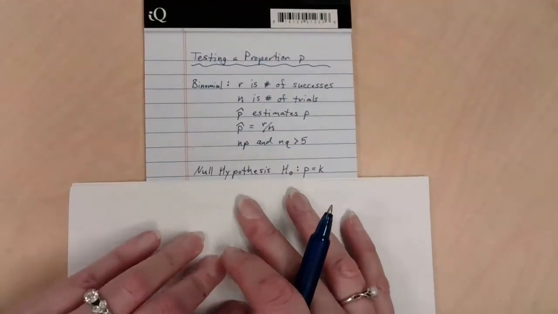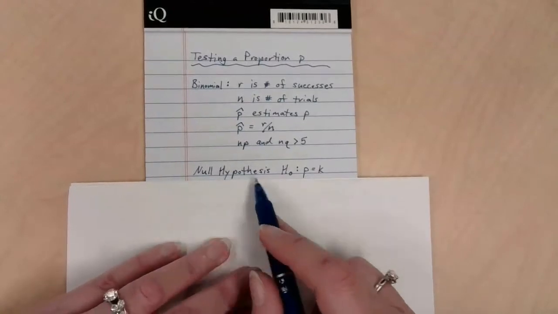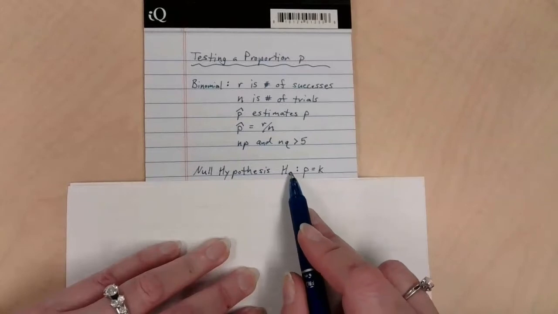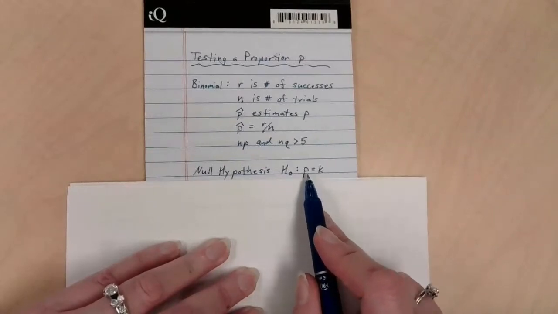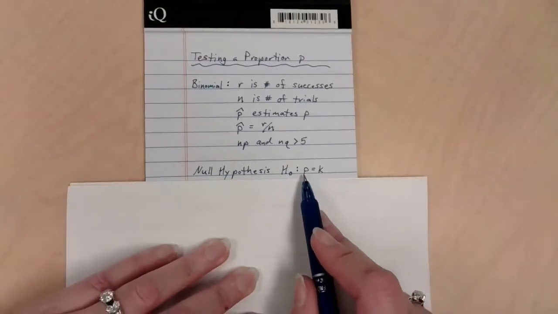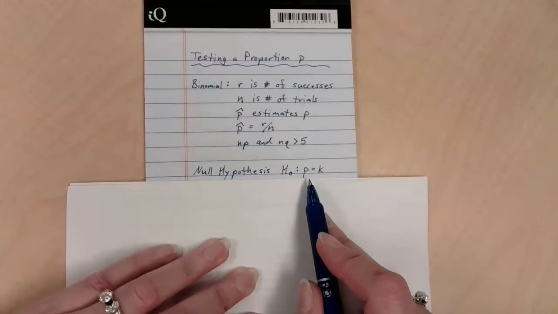As far as the null hypothesis, we still have a null hypothesis. Notice our changes though. So this is H sub 0 again, 0 indicating our starting hypothesis. Instead of having mu is equal to k, which is some number, we have p is equal to k, which is still some number. So we are swapping out mu and replacing it with p.